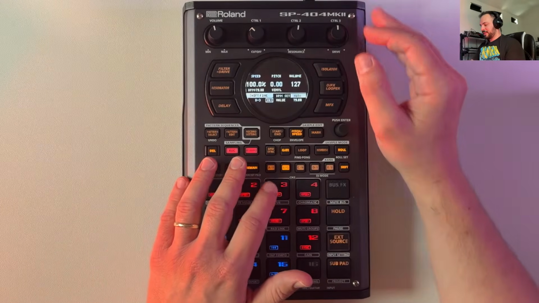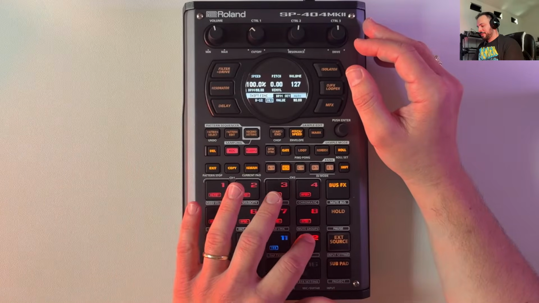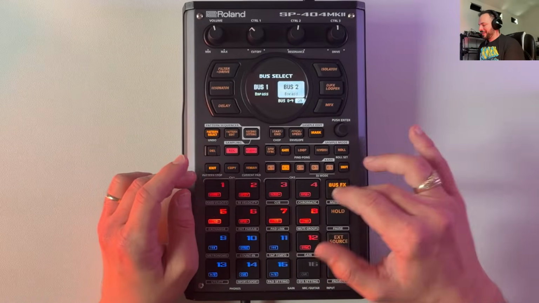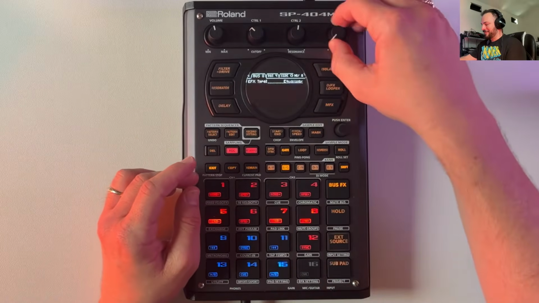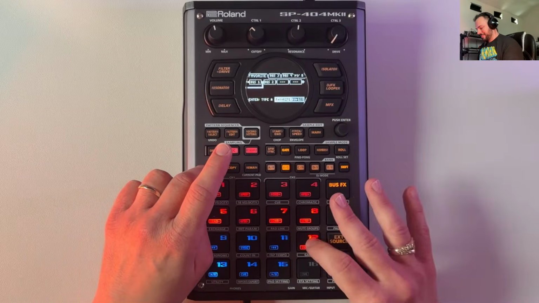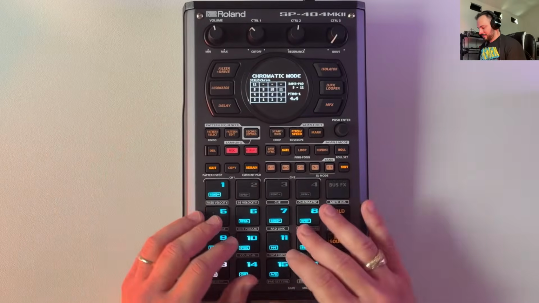I think this was an octave too high, maybe. But you know what? Let's try it. Let's see what happens. We've got to take those settings off. That's better. Okay, let's go into this.